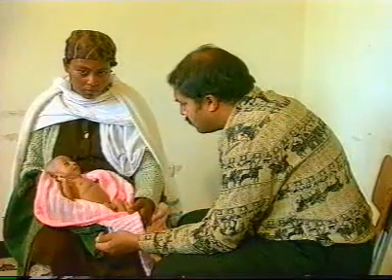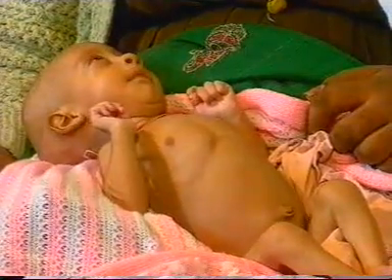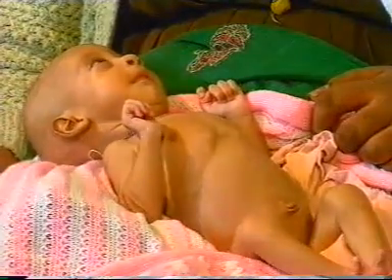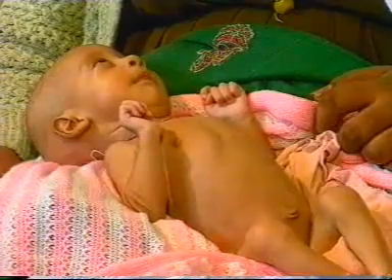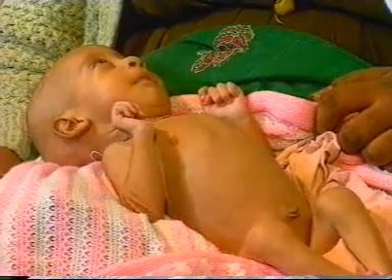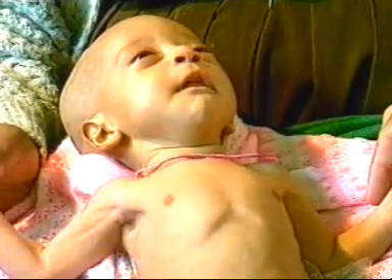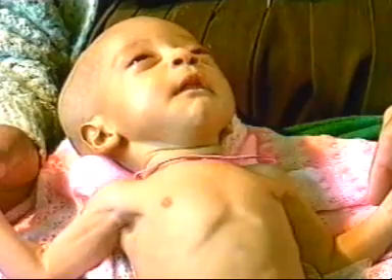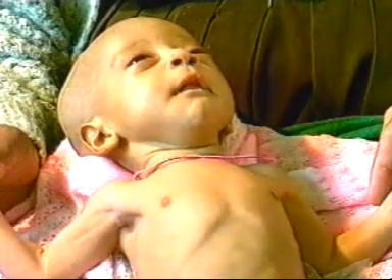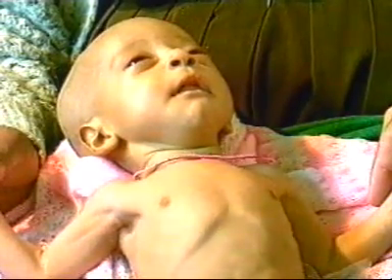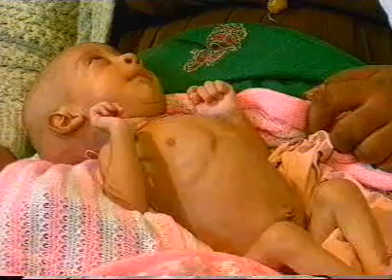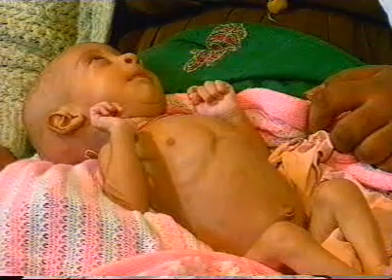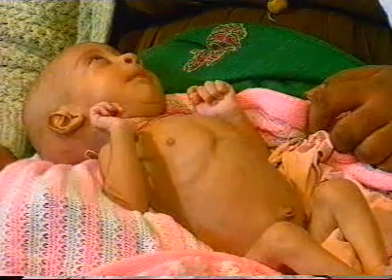Look at the young infant's movements. Are they less than normal? Look at the young infant's palms and soles.